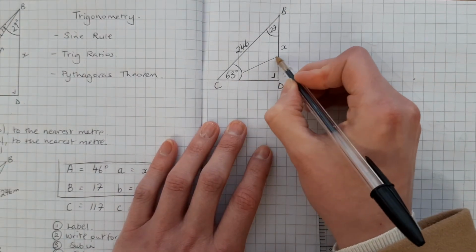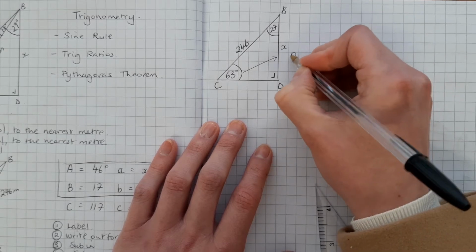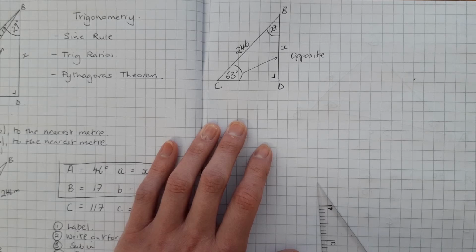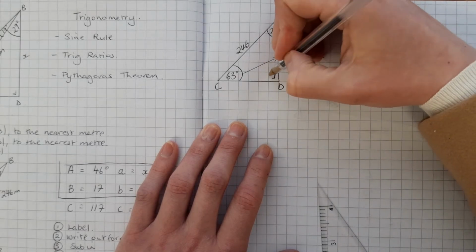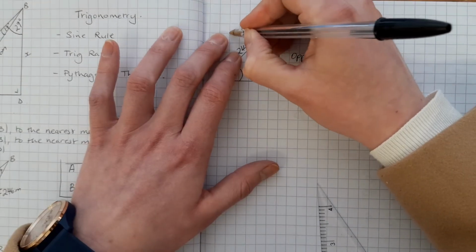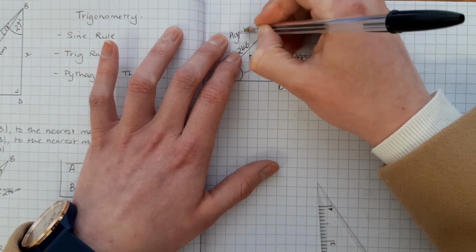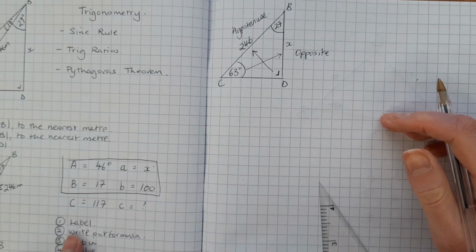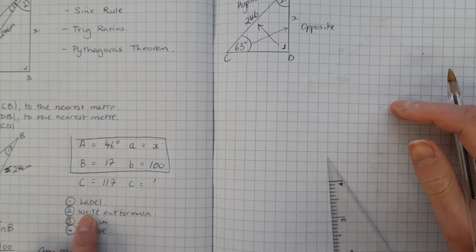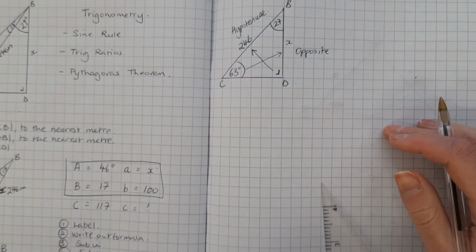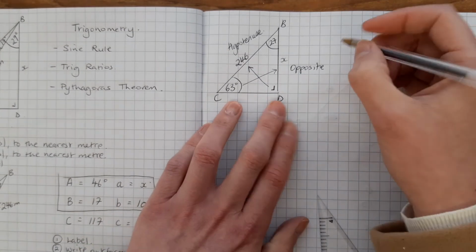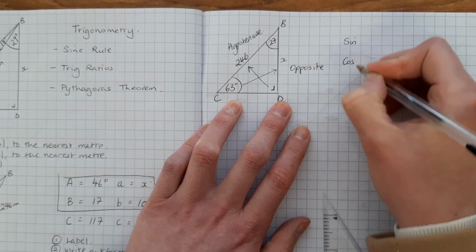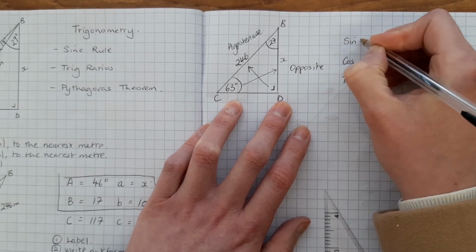This is my angle, so that is known as my opposite. Opposite to the right angle is known as the hypotenuse. Okay, so I've labelled my diagram. That's the first step that we always look at, labelling the diagram. We're then going to write out the formula, sub in and solve. So, having labelled my diagram, I'm going to write down my formulas for trigonometry, which are sine, cos, and tan of the angle, which is 63.